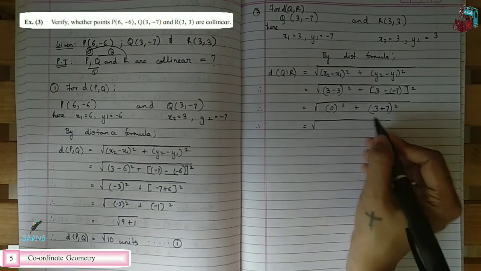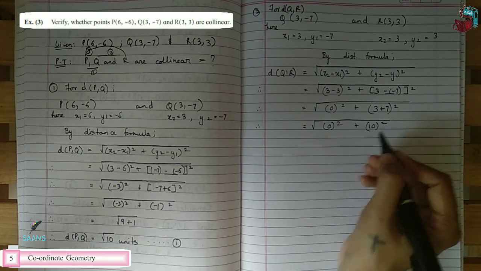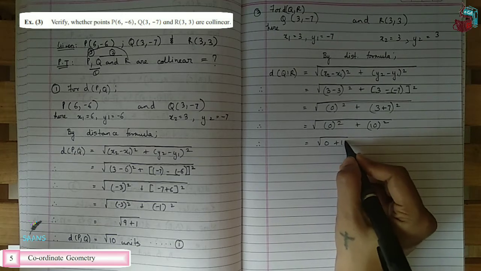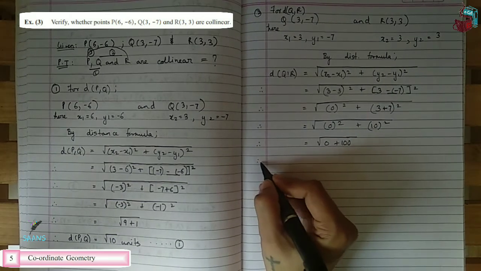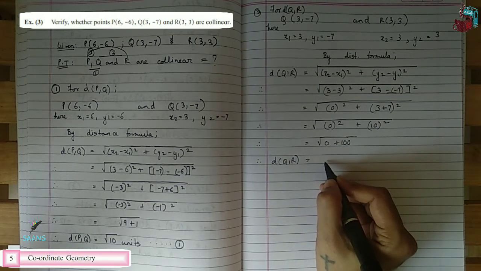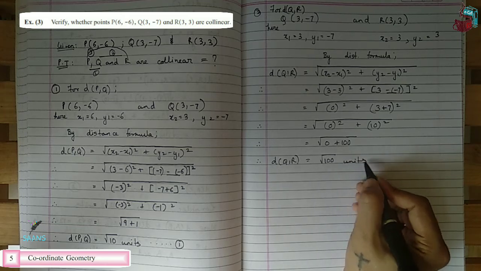Keep this as it is. Do not solve it. Write 0 square plus 10 square. 3 plus 7 is 10. Now solve. 0 square is 0. 10 square is 100. 100 plus 0 is 100. Therefore, distance QR is equal to under root 100 units.